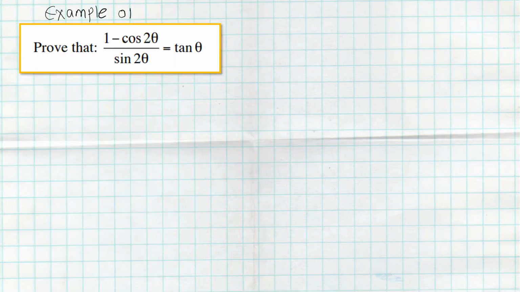Okay, example 1. It says prove that (1 minus cos 2 theta) over sine 2 theta is equal to tan theta, right? So if you want to prove identities, you must choose the side that you want to prove using. Obviously, we can't really come and say we're going to prove using that side, but we can choose this side, which is our left hand side. So I'm going to write left hand side, and I'm just going to simplify that equation until I reach tan theta.